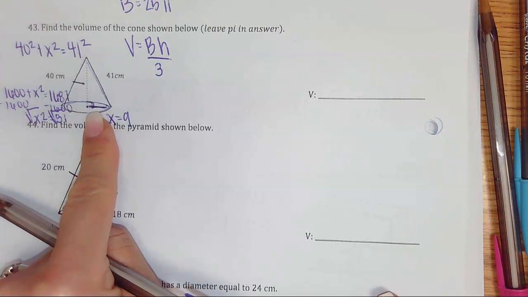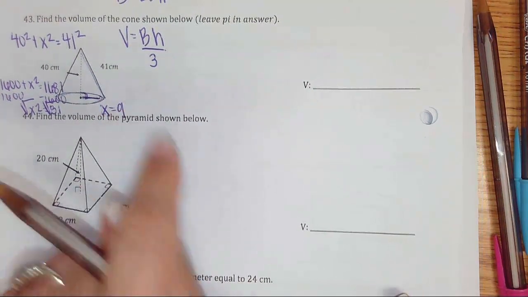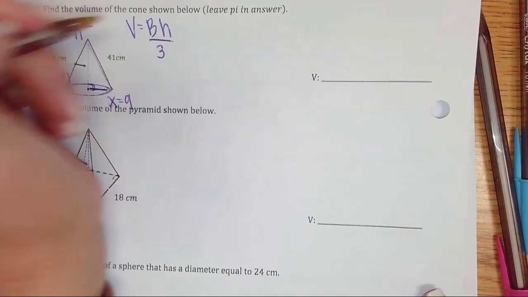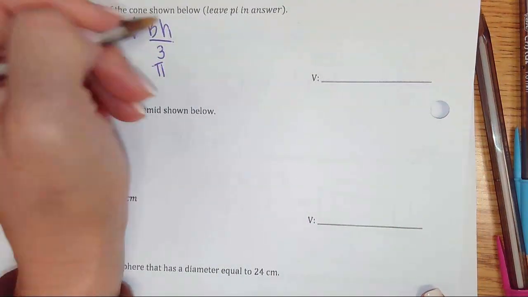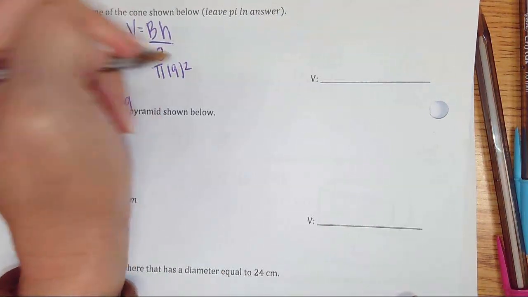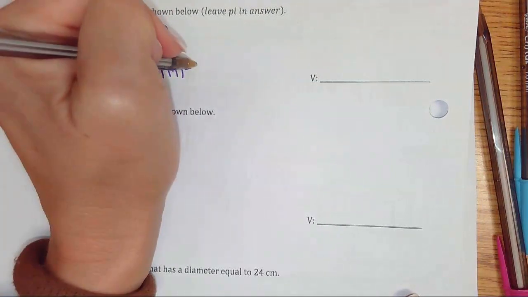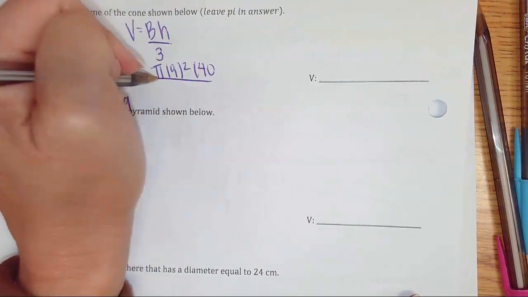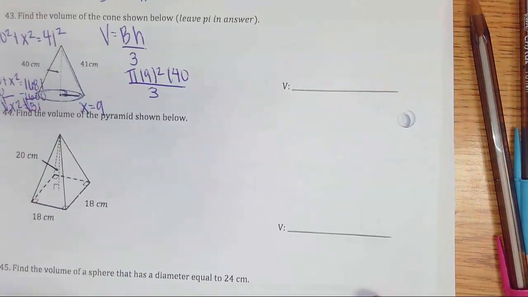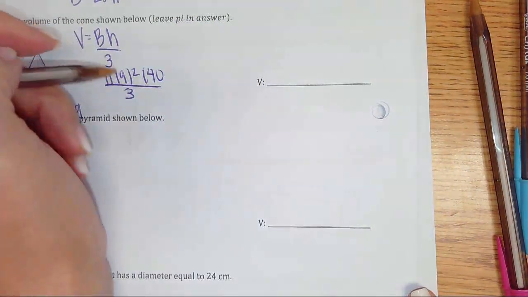All right, that is our radius. So now, to find the area of our base, we are going to do pi times our radius squared, so 9 squared, times our height of this cone, which is 40, divided by 3. And remember, it says leave pi in the answer.